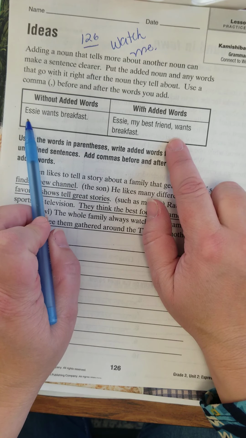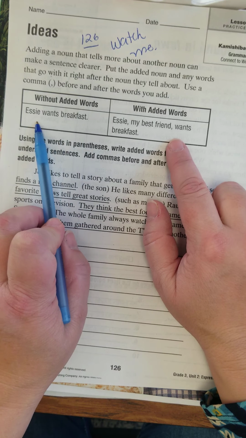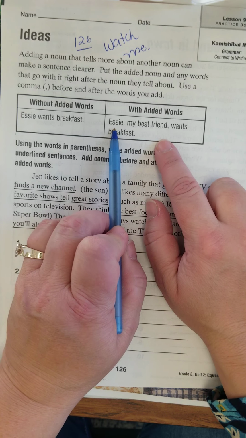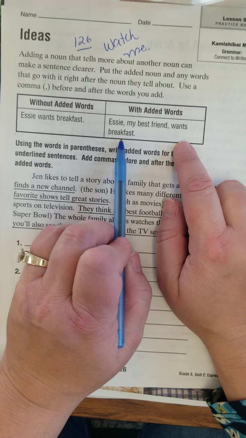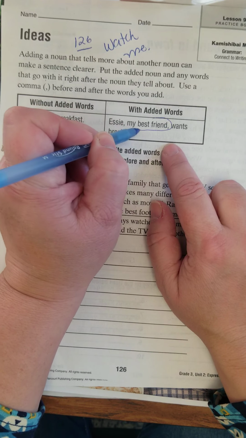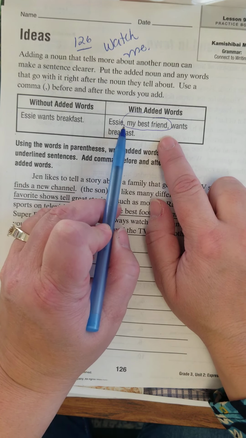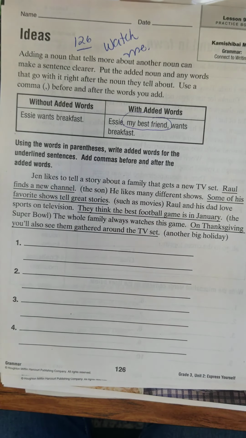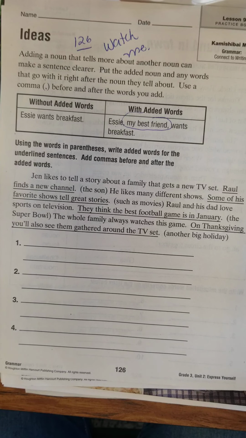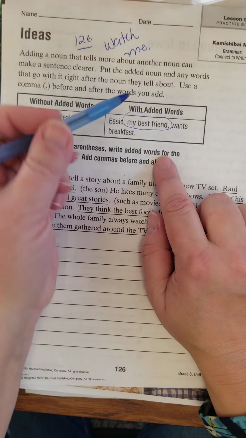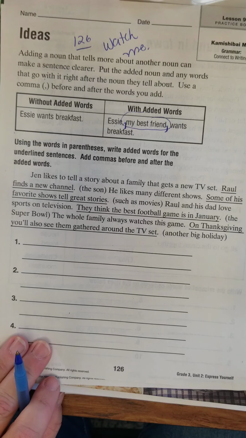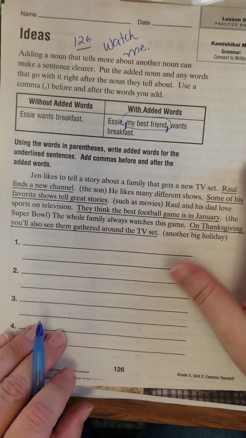So you could just say, Essie wants breakfast. There is nothing wrong with that. But if I wanted you to know who Essie was, I might say, Essie, my best friend, wants breakfast. And this little extra phrase tells you who Essie is to me. And we have to kind of pause before and after we say it. So listen to my voice as I just take a little break. Essie, my best friend, wants breakfast. I paused after Essie and after best friend. And it just kind of gives a little break. And that comma tells you to take that break.